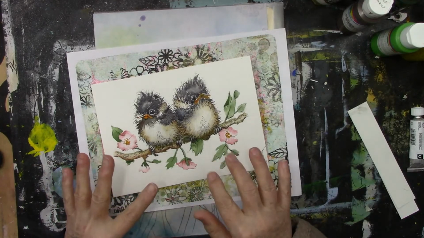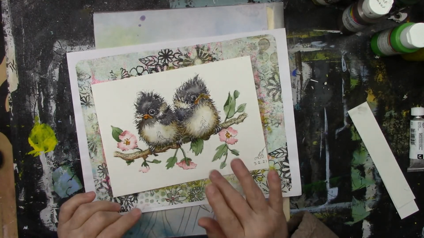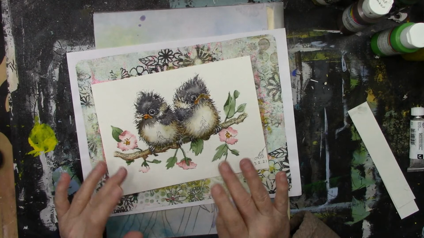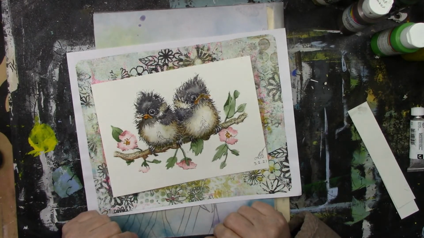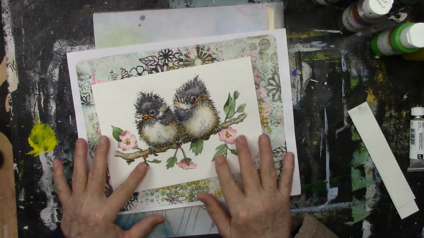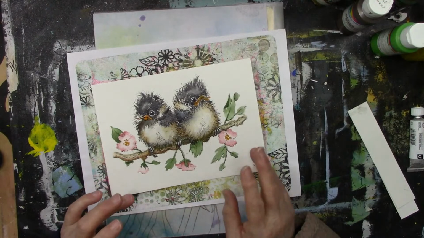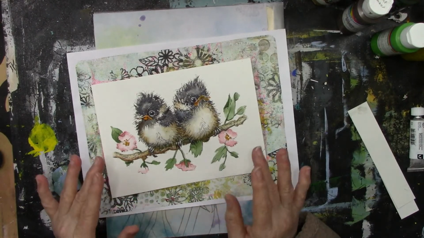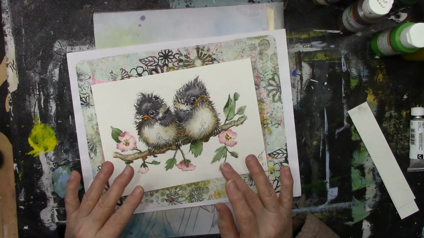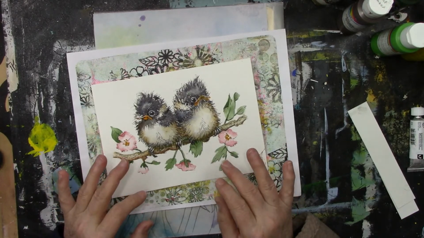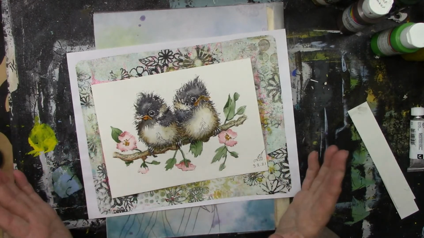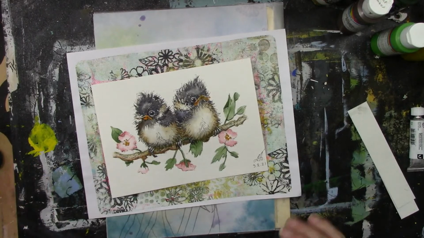Actually the pattern was from an acrylic book of painting, and all the patterns that I give you on these, if they're not mine, if they're out of books, I have written permission to use them for my classes. So I just thought I'd let you know that.